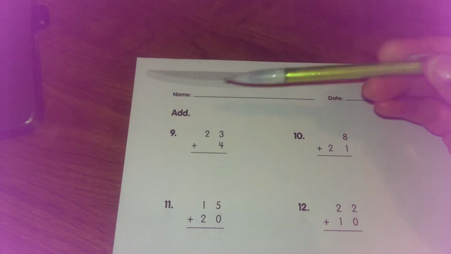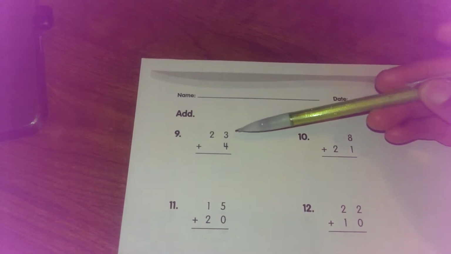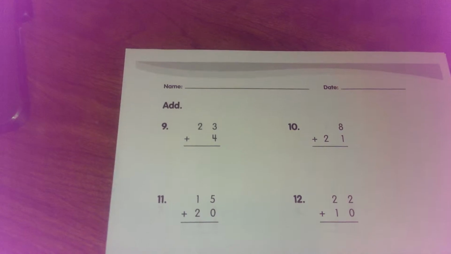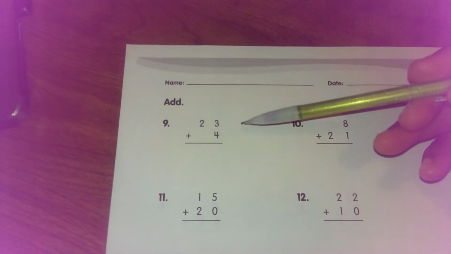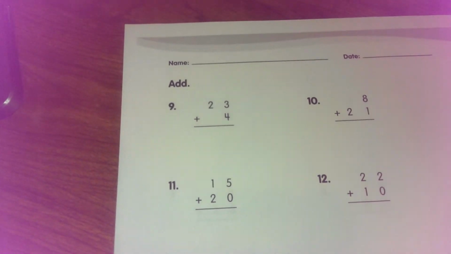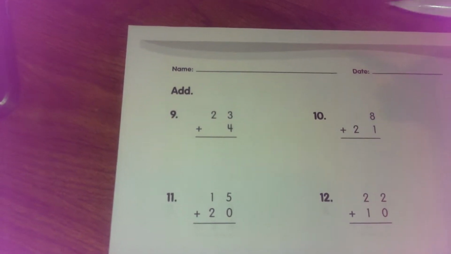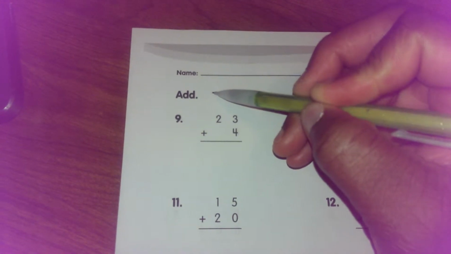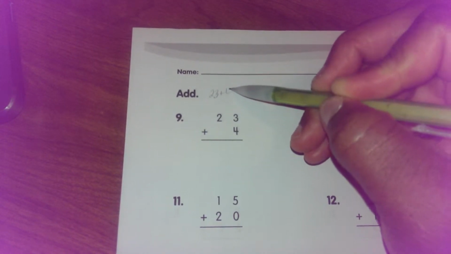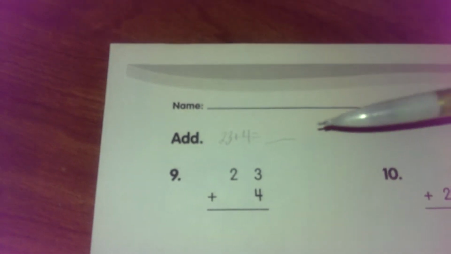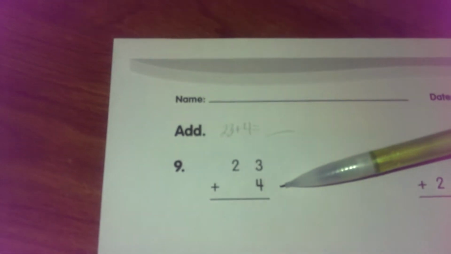If you look at this first problem here, we have 23 plus 4. Now, parents, we all learned this way with this kind of math algorithm with our numbers stacked. But of course, this year, students so far have been used to seeing the numbers written horizontally. So more like this is kind of what they're used to. But we want to kind of transition them into the standard algorithm.